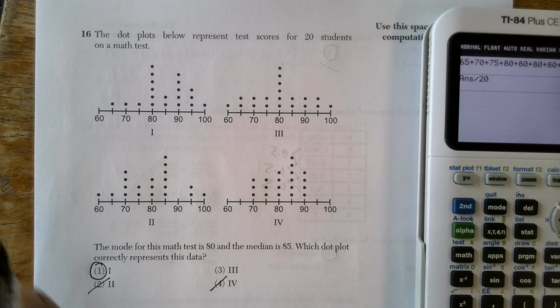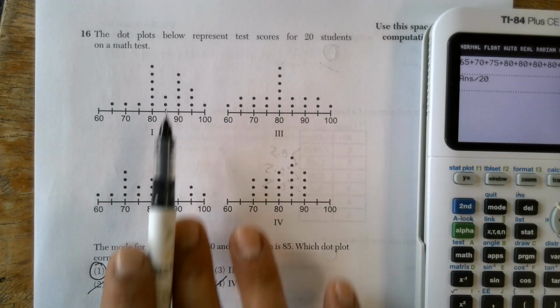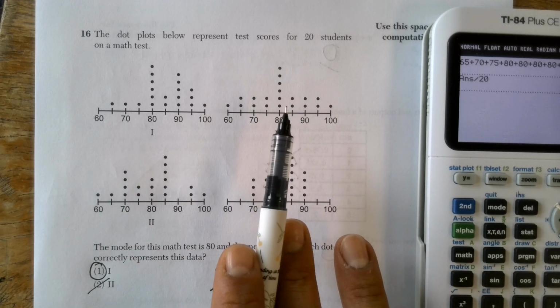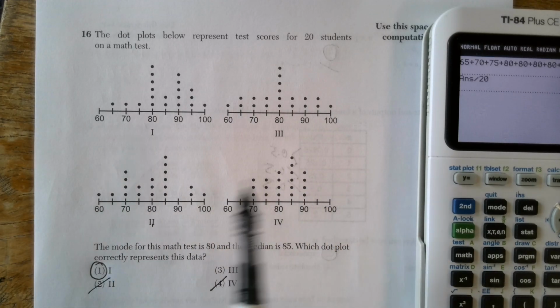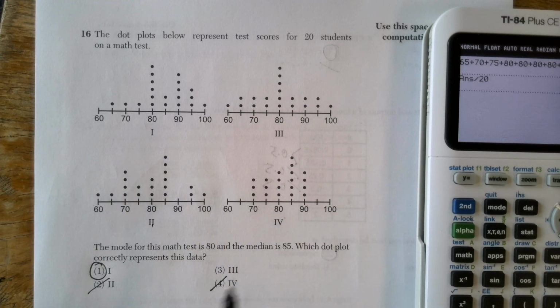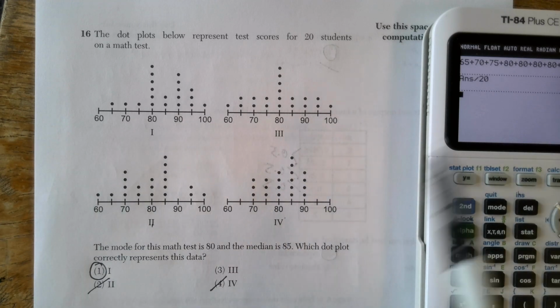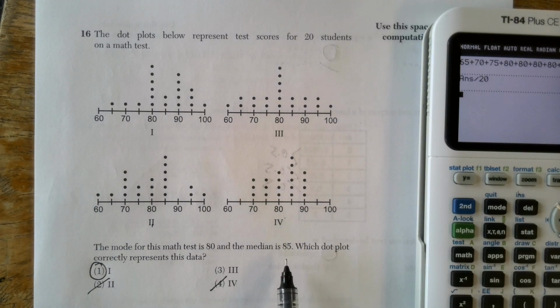All right, so all we're looking for with mode is how many times the majority of students scored 80. And if not, get rid of the choices that are lower. So we would have got rid of 2. We would have got rid of 4. And then we look again at adding these together and dividing it by the 20 students to see what our average is. 84.75 is close to what we're looking for with our median, and therefore our answer is going to be choice 1.